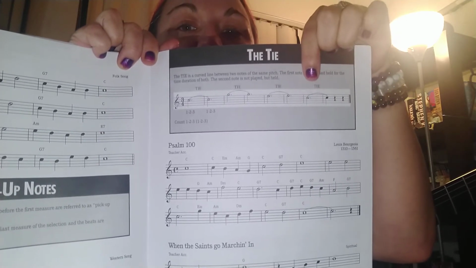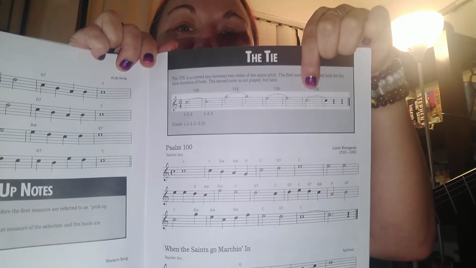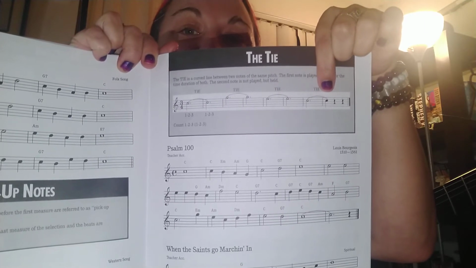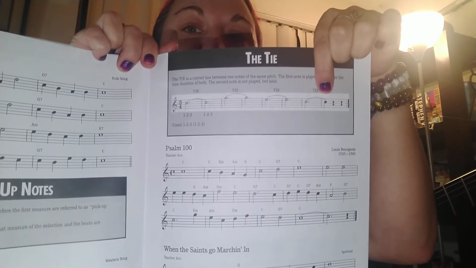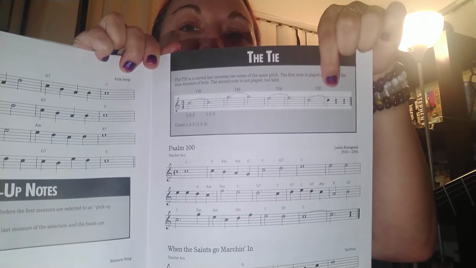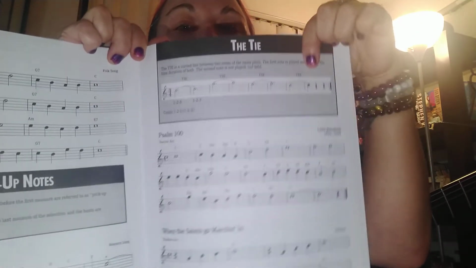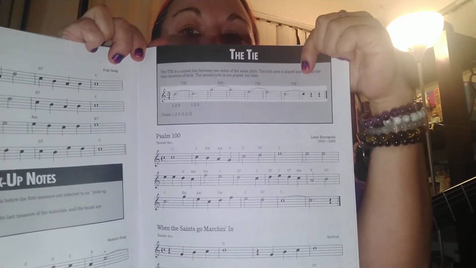One quick thing I want to say about ties is you can have different notes tied to different types of notes, as you see here in these last two measures. We have a half note tied to a quarter note. Basically, you can have anything tied to anything. You can have a whole note tied to a whole note, a half note tied to a half note, or a half note tied to a quarter note tied to a half note, and so on and so forth. So ties can be tied to anything.